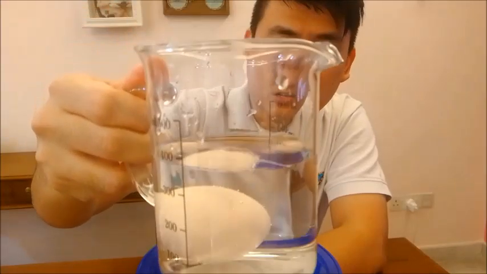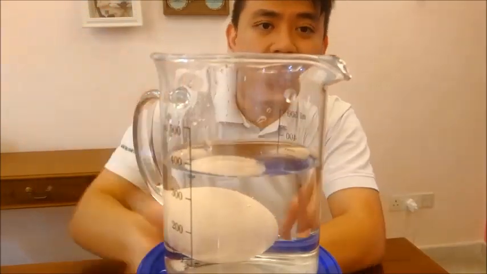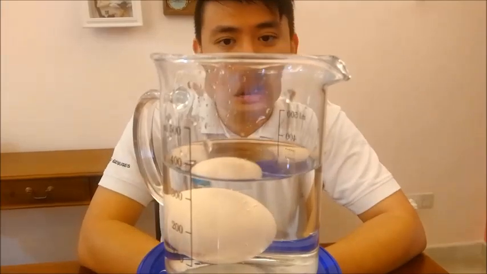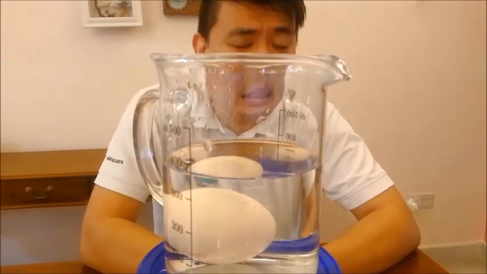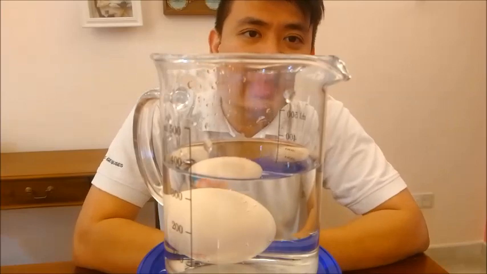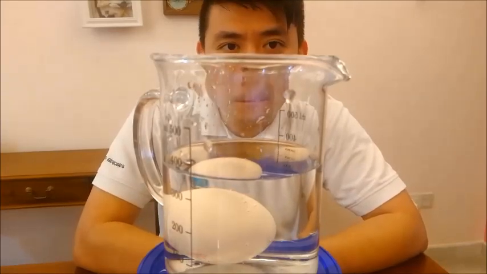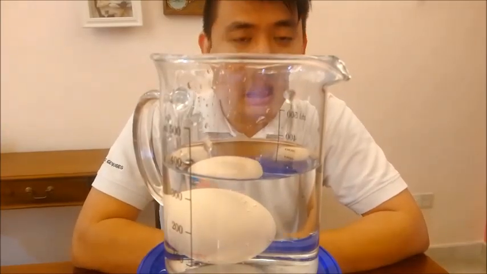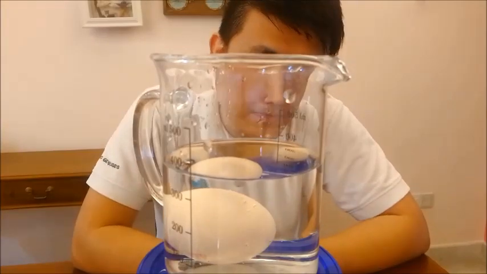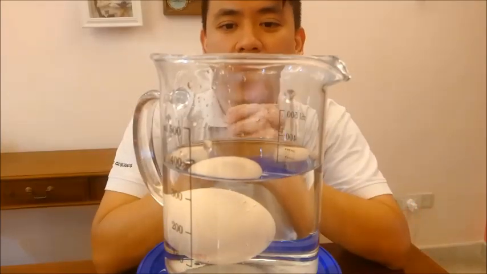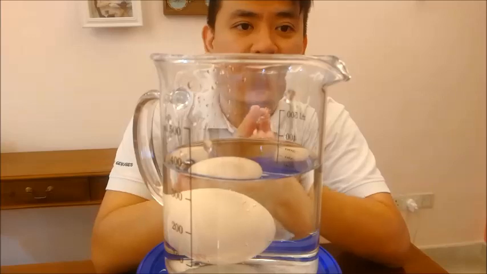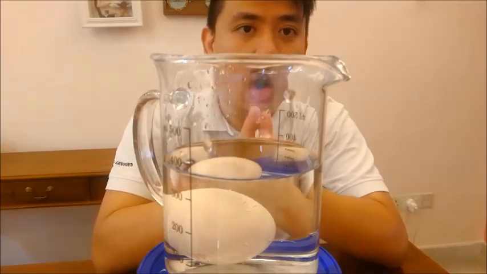So what you can see over here is the egg sinks inside the water. Now in science, in terms of density, the egg right now is denser compared to water. Okay, that's why the egg will sink.